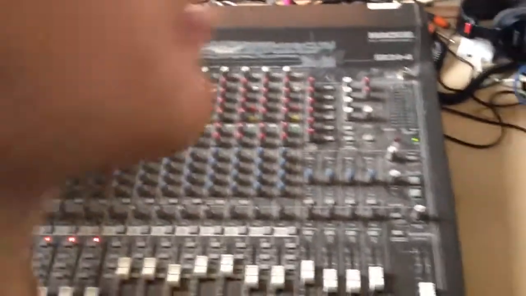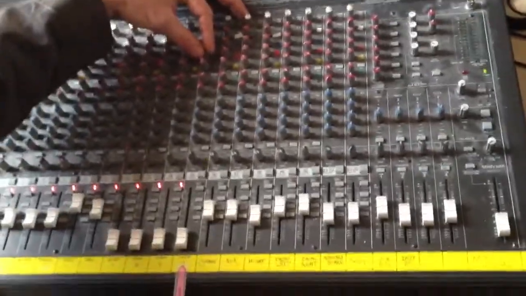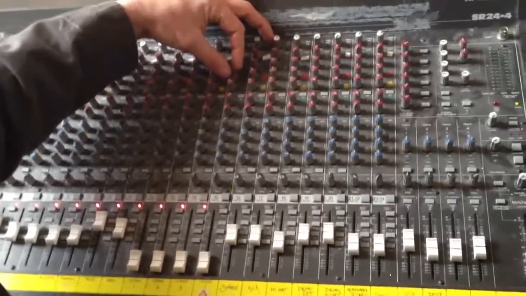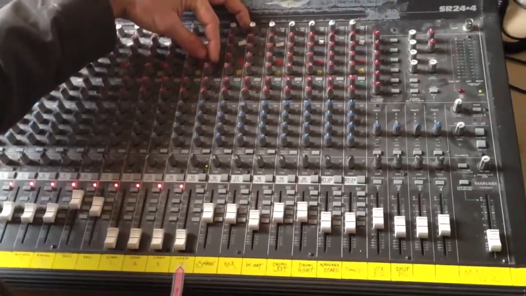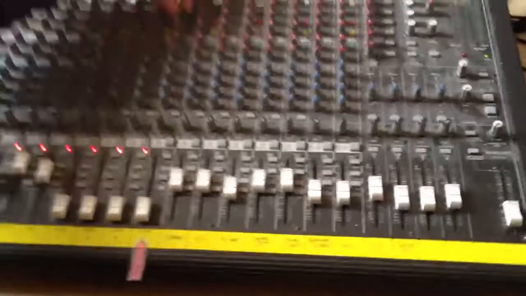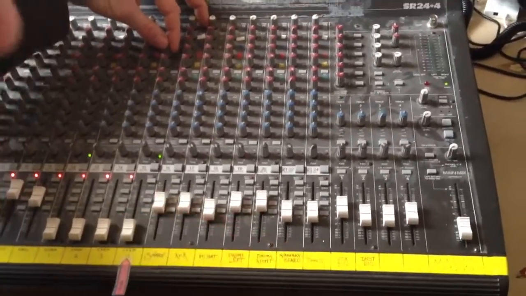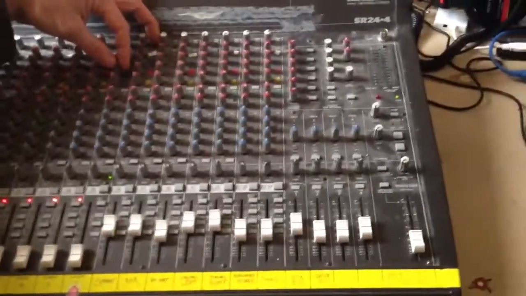So, for example, I'm going to go ahead and plug into channel 3. I'm plugging the subwoofer into channel 3, just so we can see what I'm talking about. It's pre-fader right now. We're getting sound out of the subwoofer. I just switched it. We'll switch it back. I'm just showing you what pre and post fader means.